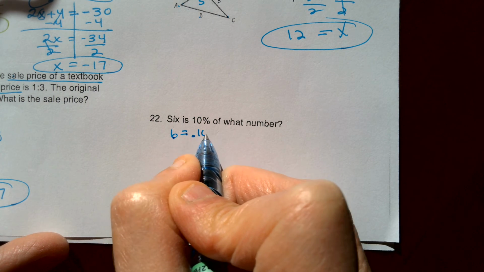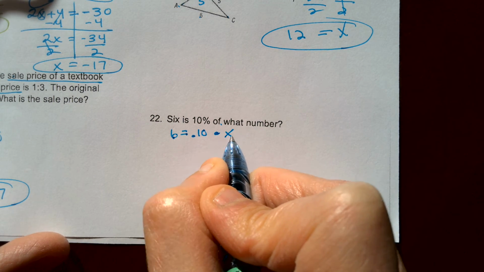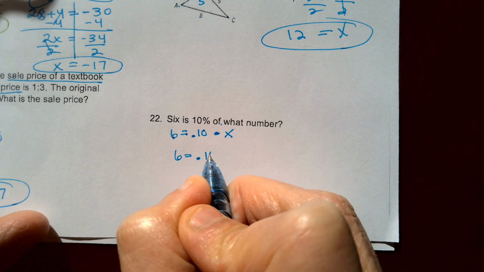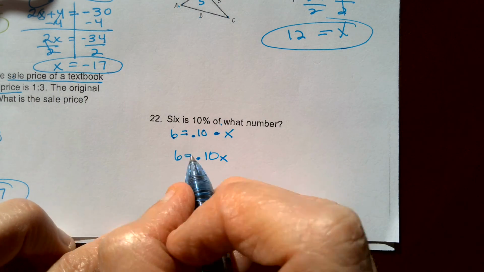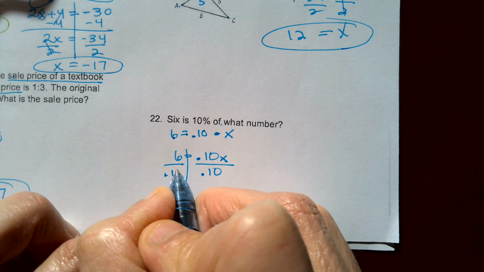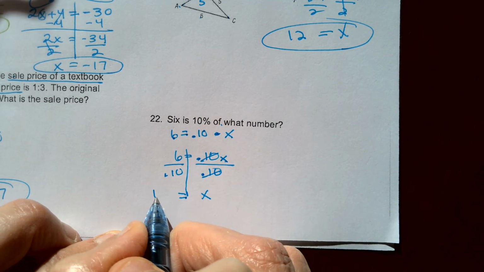Write it as a decimal. Of means multiply, what number? X. So you don't usually write the multiply, that's the problem you have. So we're solving for the X. And that is 60.